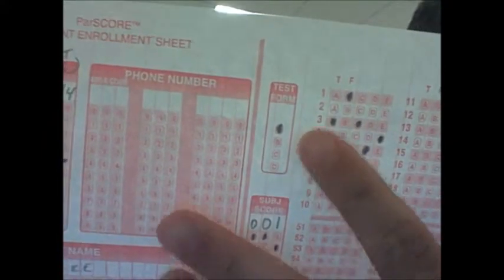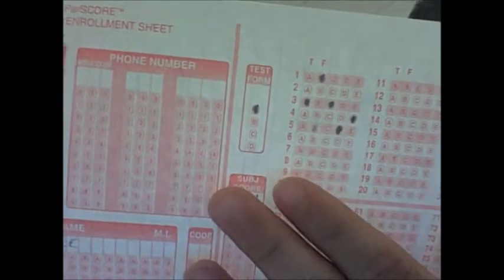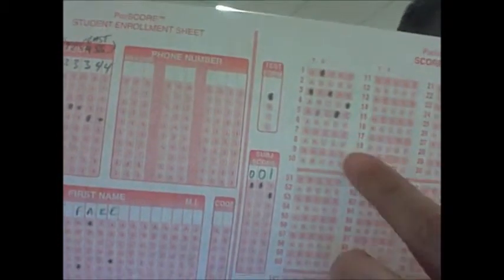Then I encourage them to still write in their name, that's perfectly fine, along with the class and all that information. And then if you have multiple exam forms, they can bubble in A through D. Then they take their exam and bubble in their answers here for their multiple choice exam questions.